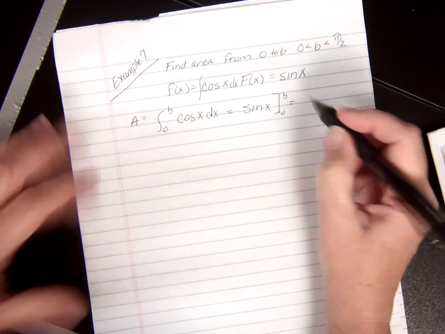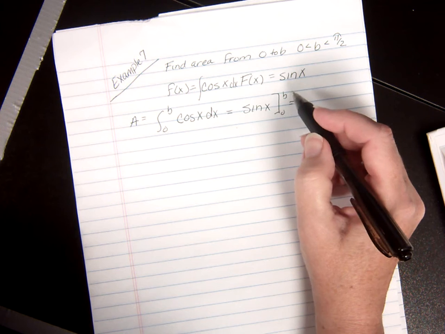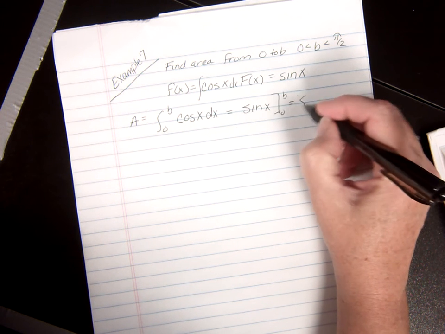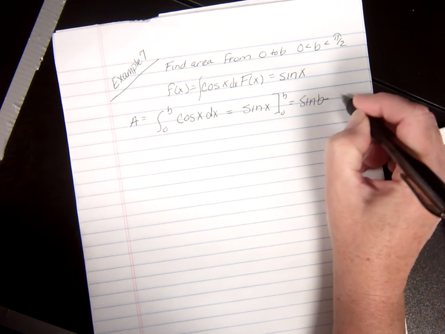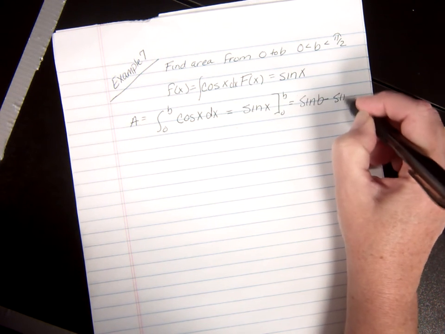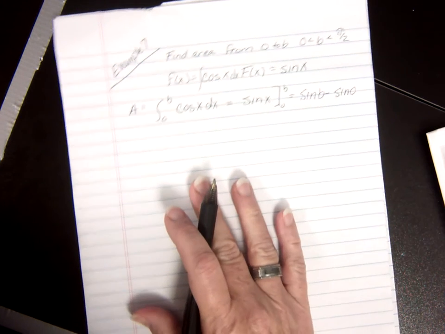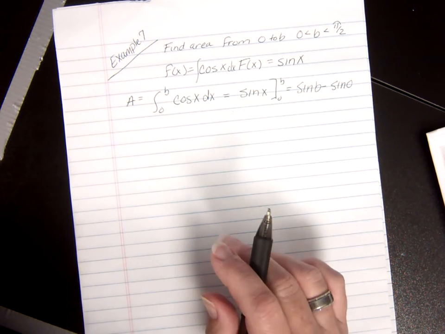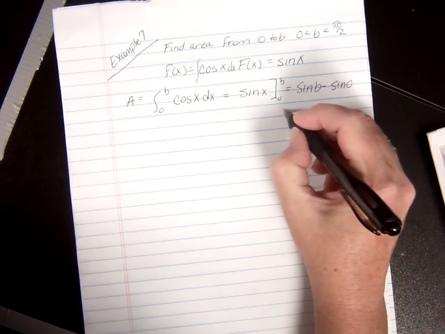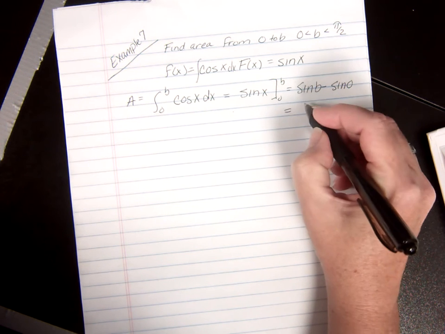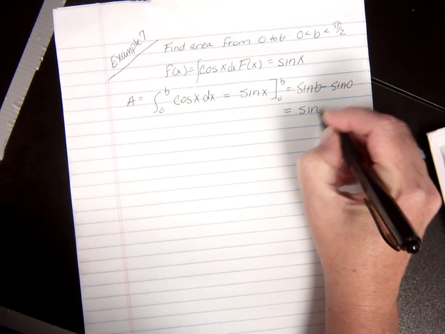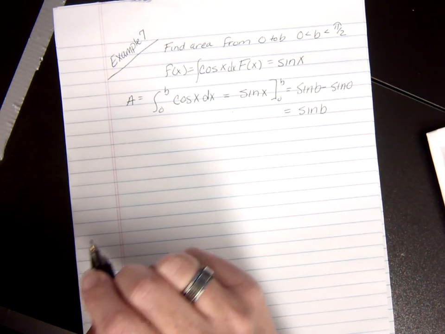When I plug in my values, I get sine of b minus sine of 0. Now we know that the sine of 0 is 0. So whatever my b value is, that's going to be my result.